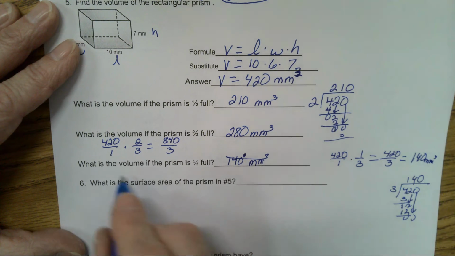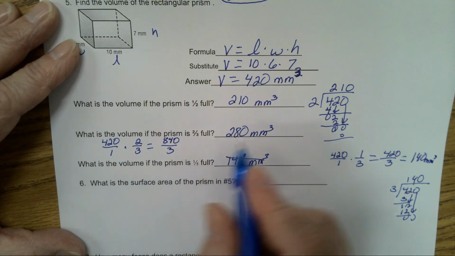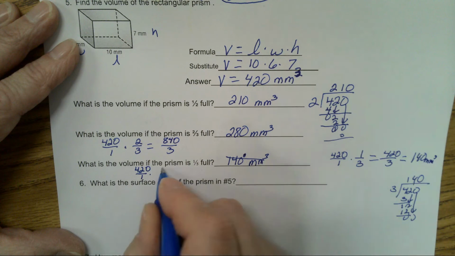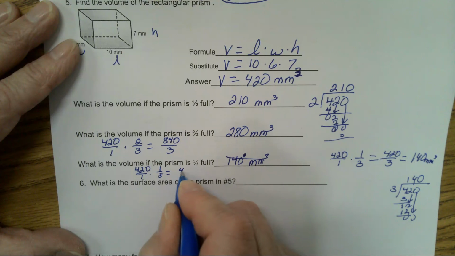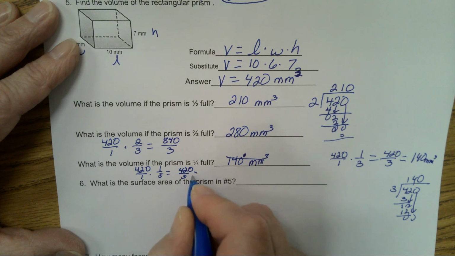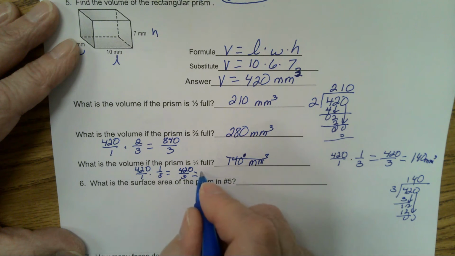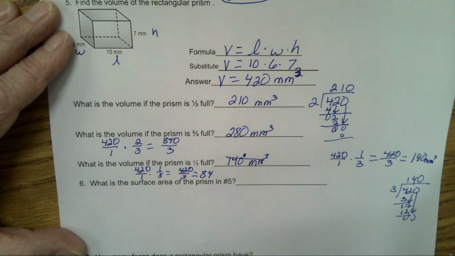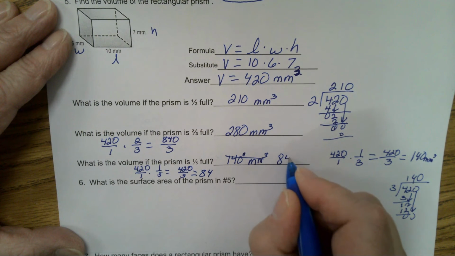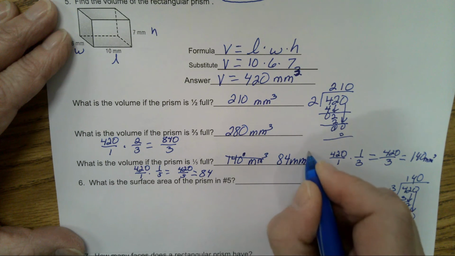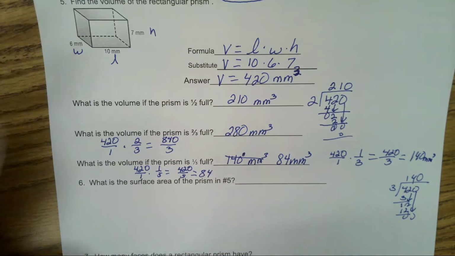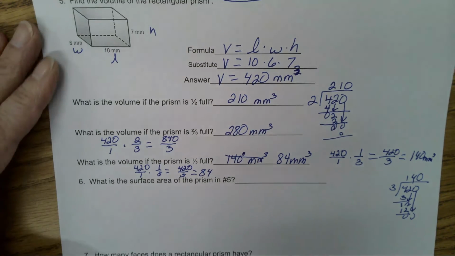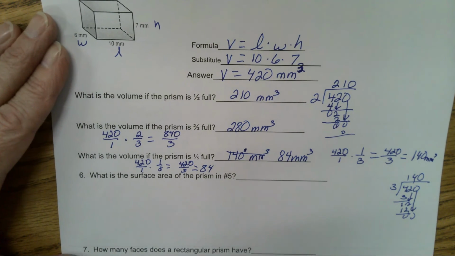So let's just do that over here. We have our original 420 over 1 times 1/5. So it's 420 divided by 5. And what do you get? 5 goes into 42 8 times. Did you get 84? That's right. 84 millimeters cubed for 1/5. Now, kids, make sure you look carefully at these problems. See how easy it is sometimes for a 5 to look like a 3?